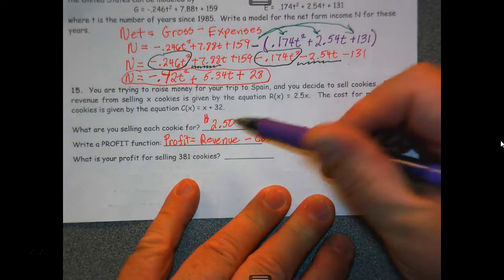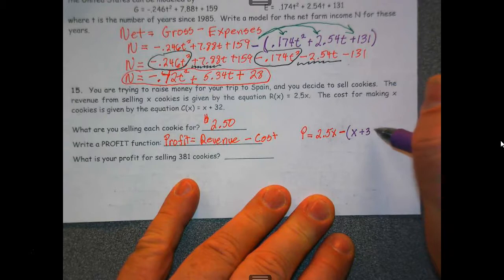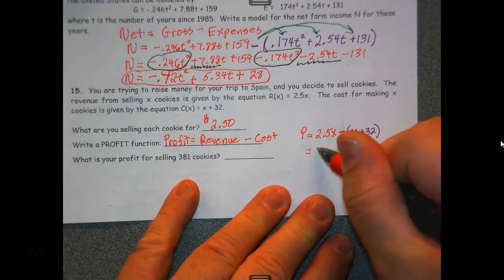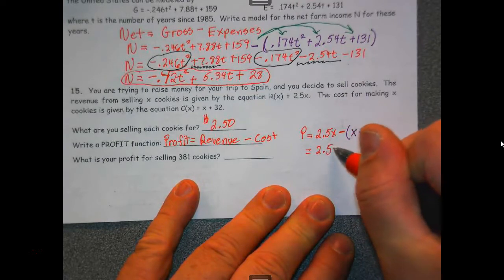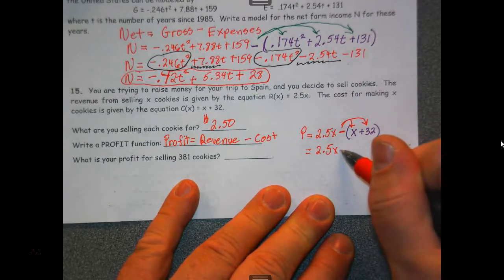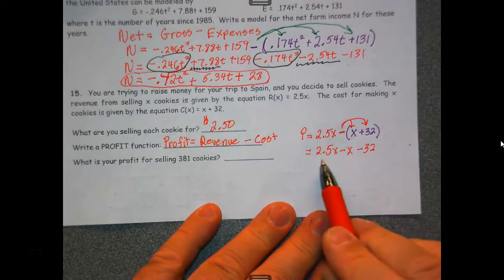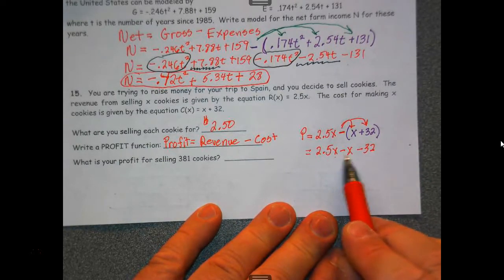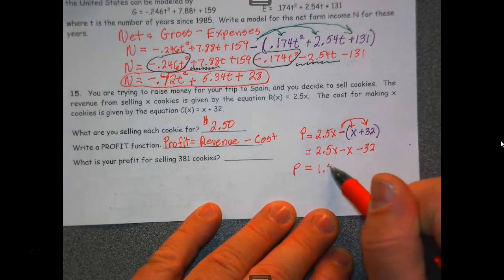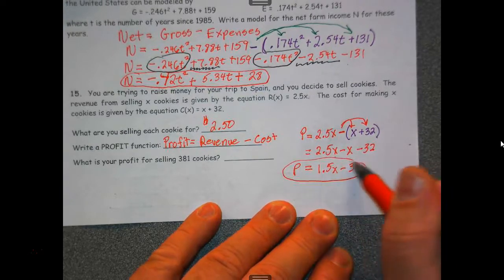And your cost is x plus 32. So what does your profit function come out to be? 2.5x, distribute the minus sign, minus x minus 32. 2.5x minus 1x is 1.5x minus 32. There's your profit function.